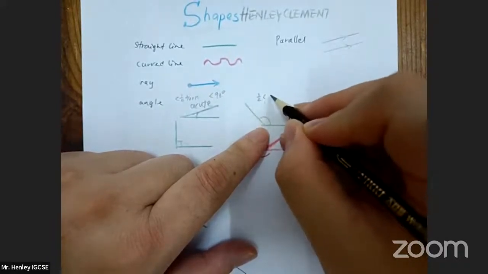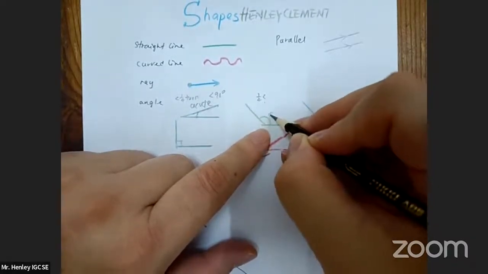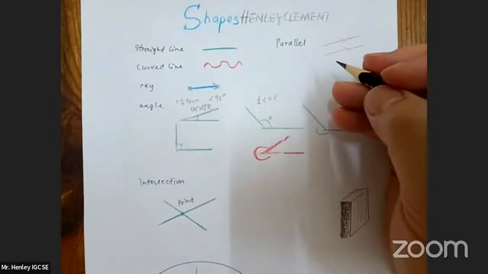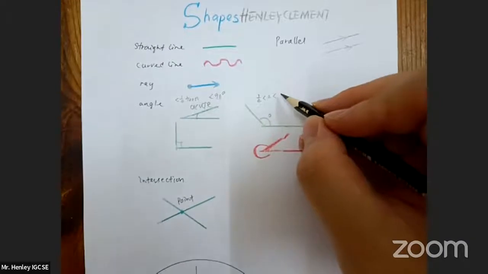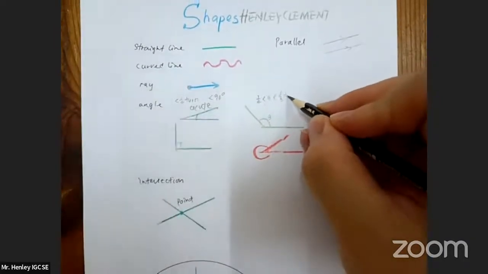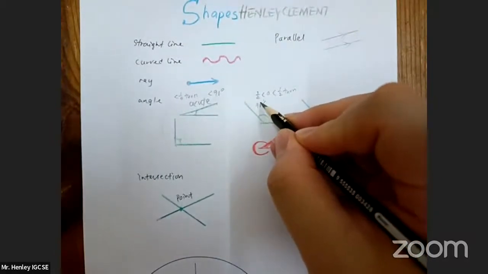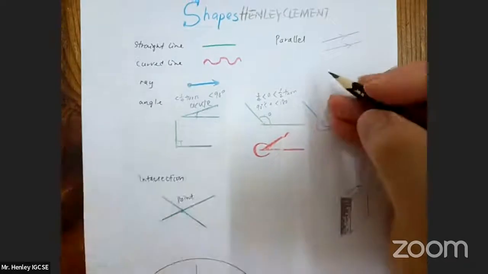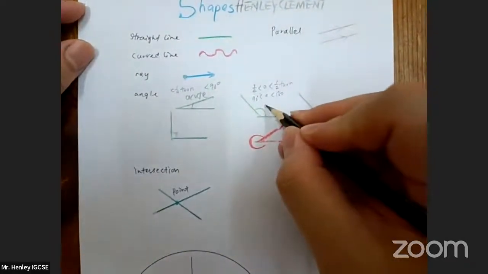This angle, let's see, this is A. It is slightly larger than a 1/4 turn and smaller than a 1/2 turn. So this is in between 90 and 180.